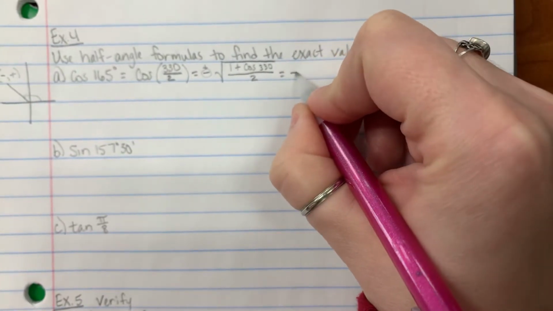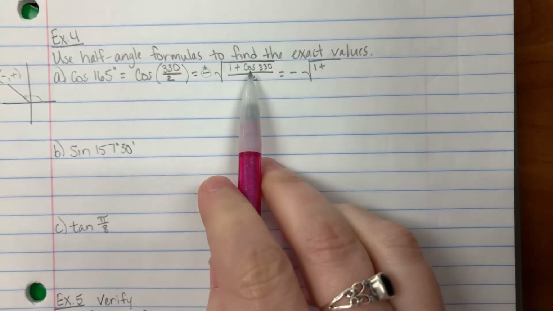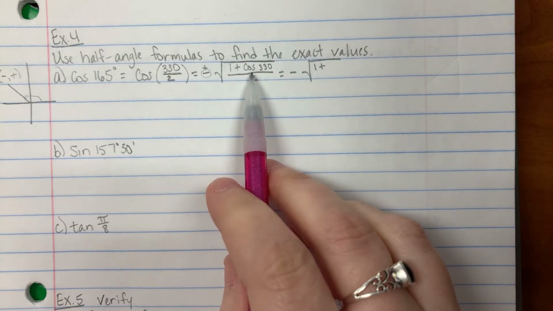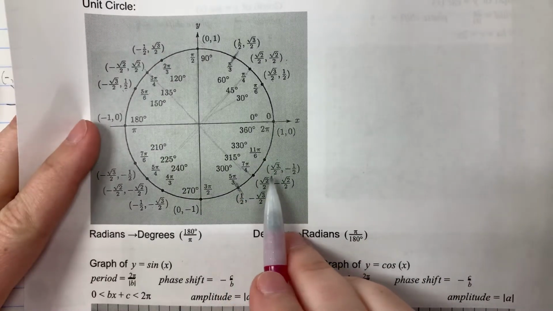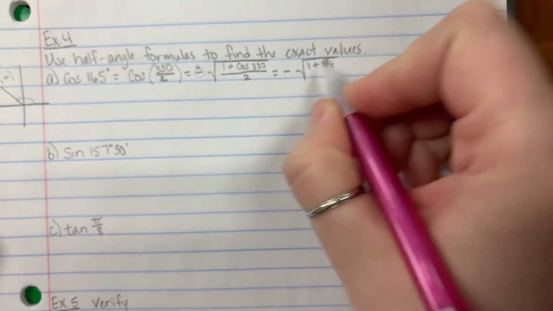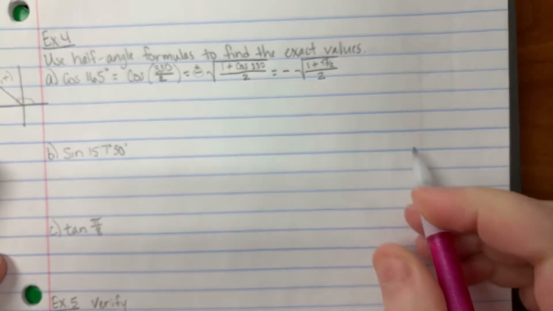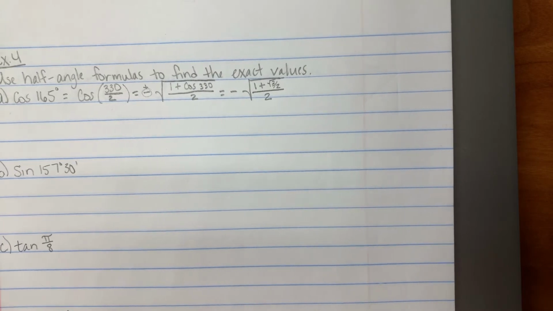So that means I've got negative square root of 1 plus, what is the cosine of 330? You can use your unit circle to find that. So cosine of 330 would be square root of 3 over 2, all over 2. It's kind of messy. Sorry that this is so tiny. I'm trying to make sure it's nice and clear.